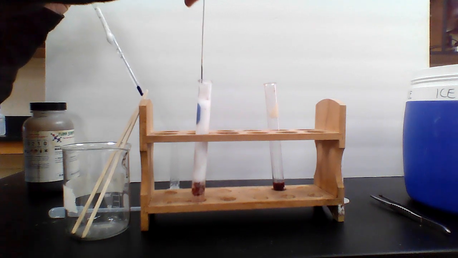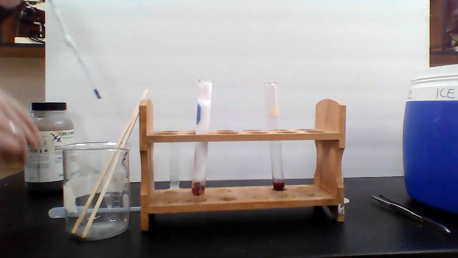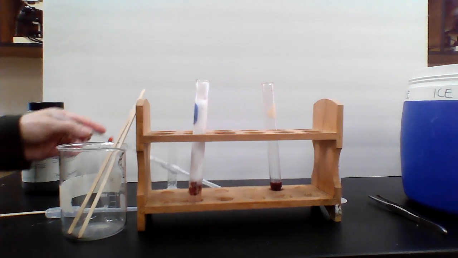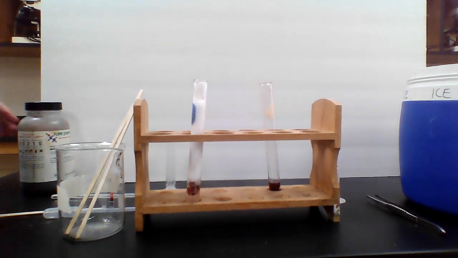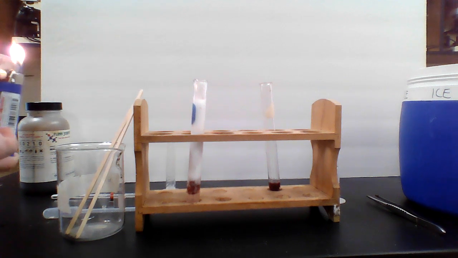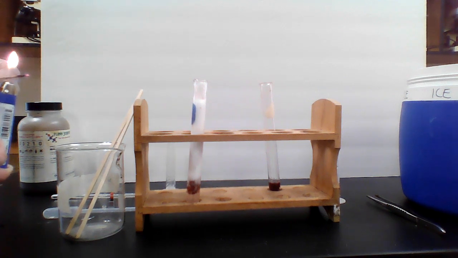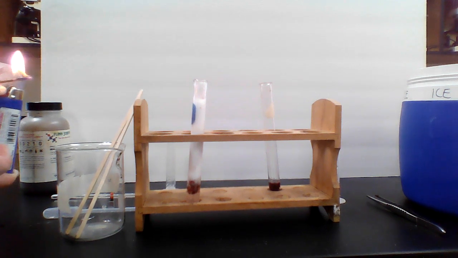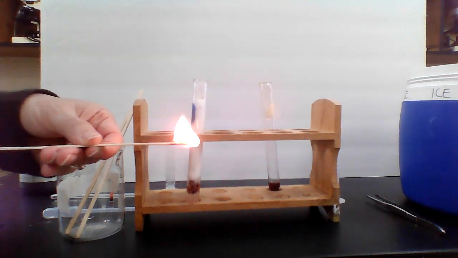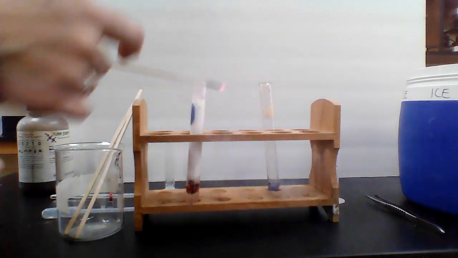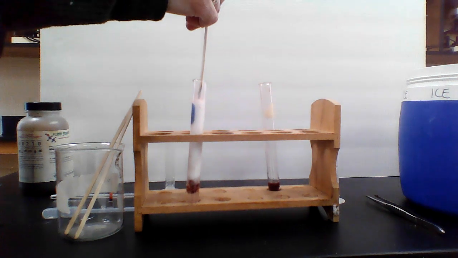Actually, we did not get a positive splint for that one. That's surprising. Maybe I'll try that one more time just to see. So the temperature was 29. I'm going to do the splint test one more time just to see if we get anything. It'd be surprising to have that many bubbles and have a negative splint test, but we'll try. So there it is again. We'll blow it out. We'll try it one more time. Yeah, I don't see anything.